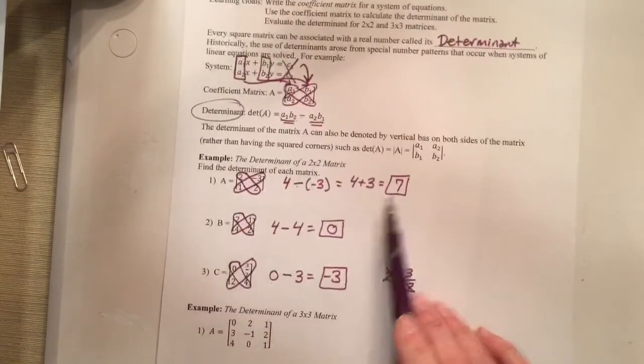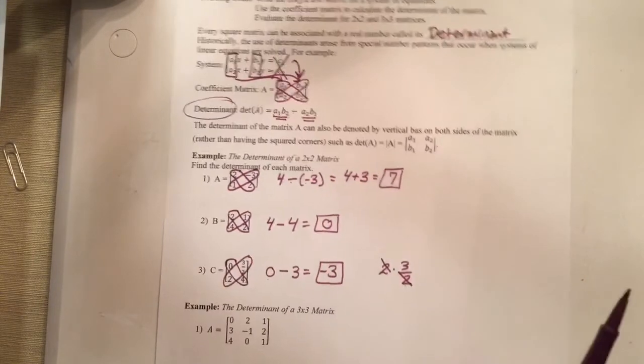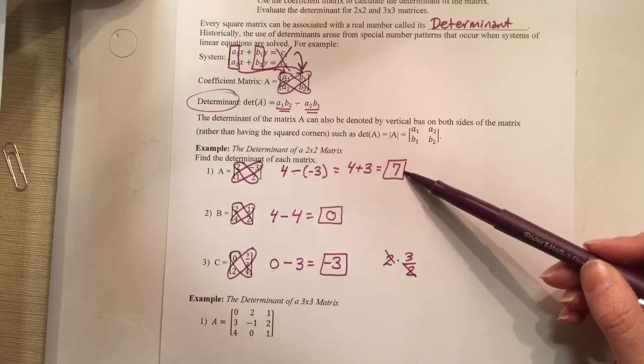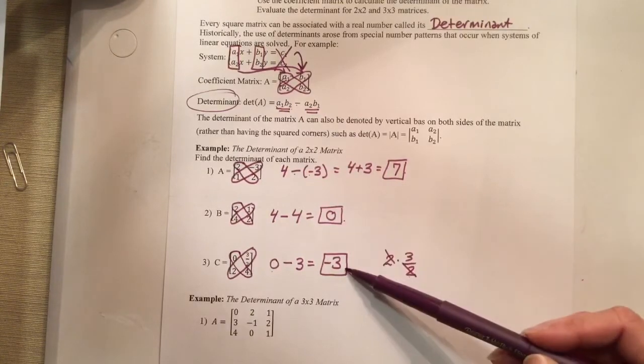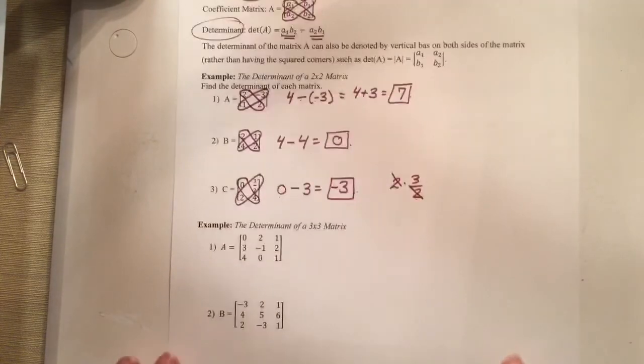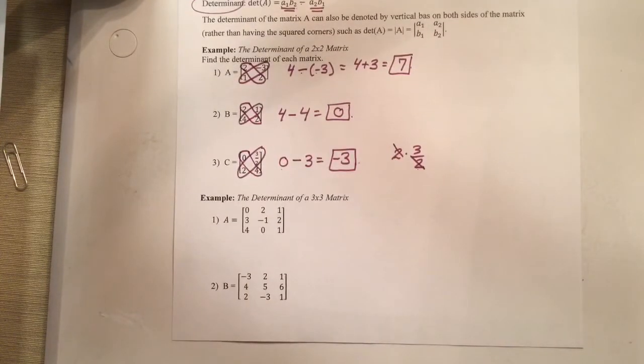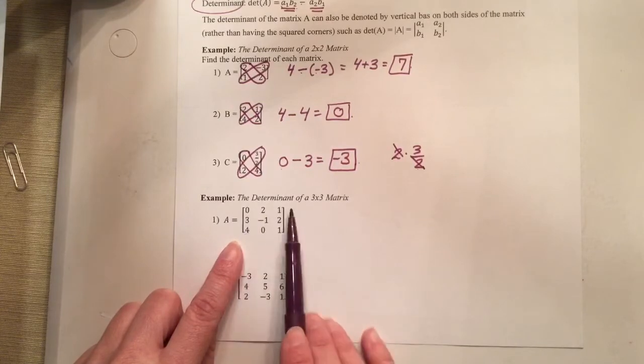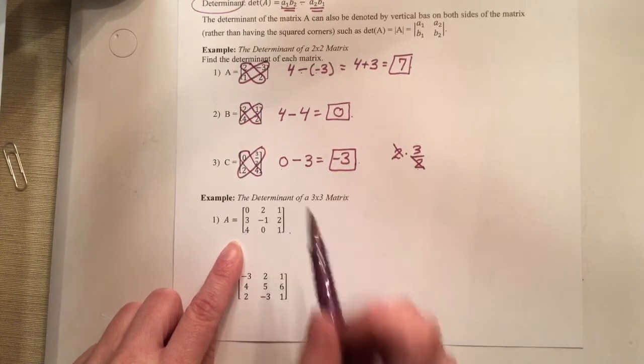So here are the 3 examples that I had for you, how you find the determinant of a 2 by 2. Notice we have one solution that's positive, one is a 0, one is a negative. They are all real numbers. Now we're going to go ahead and look at a 3 by 3. To me this is kind of fun. If you're doing a 3 by 3, step 1, you have to take the first column and write it on the outside of the matrix.